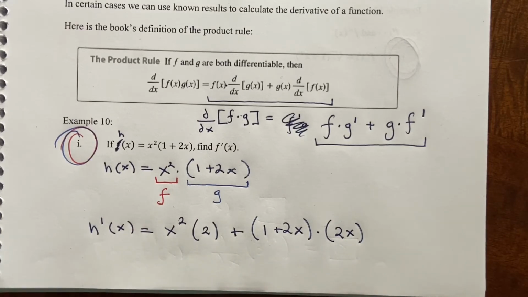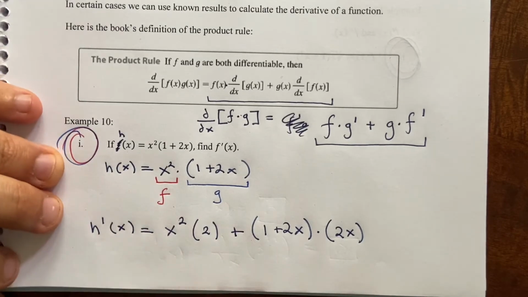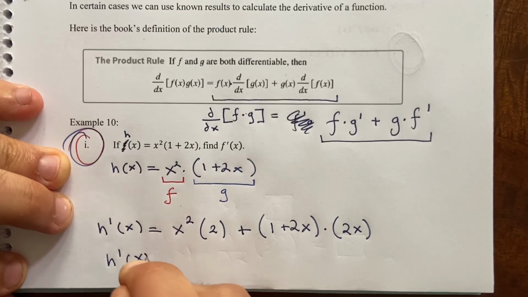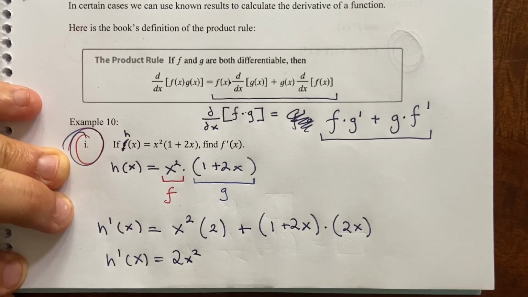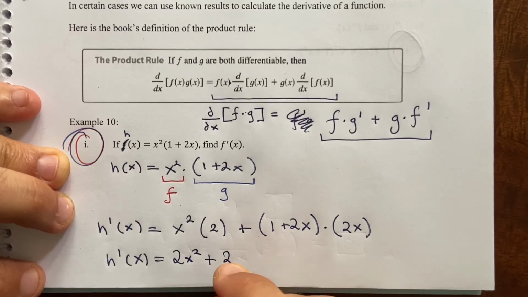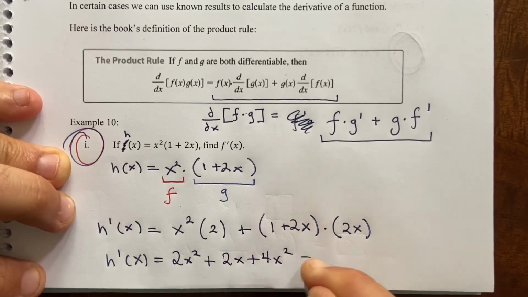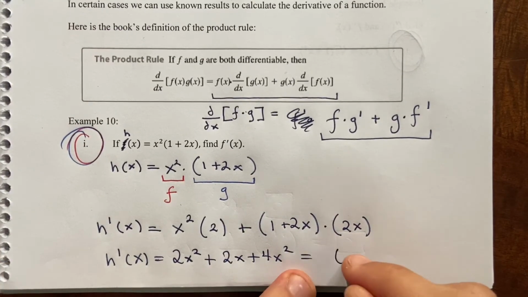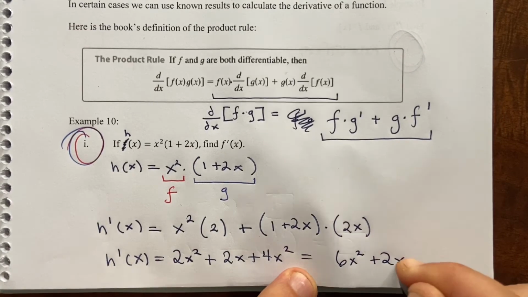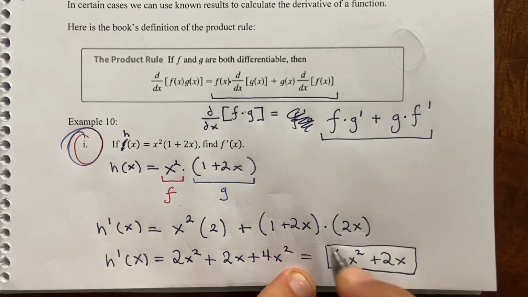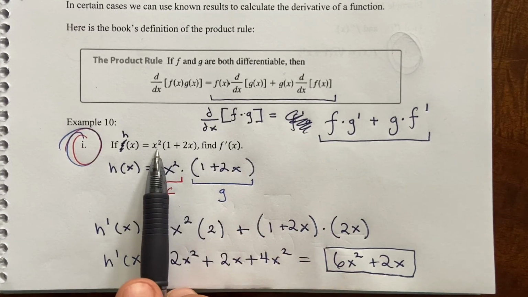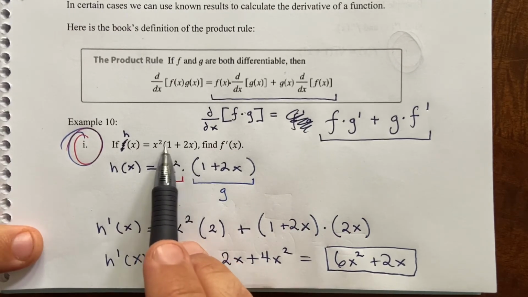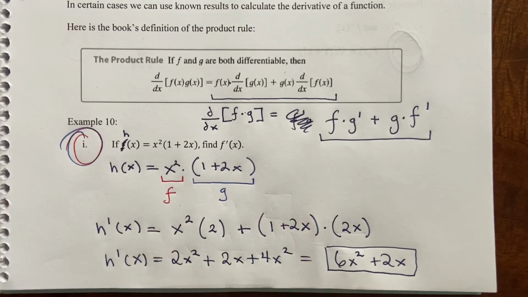And now we just probably want to simplify it a bit. So h prime of x equals 2x squared. And then if I distribute this here, I'll have plus 2x plus 4x squared. And then ultimately I can combine like terms, 6x squared plus 2x would be its derivative. Notice though you can, in this case, get around the product rule. We could have distributed and then taken the derivative.